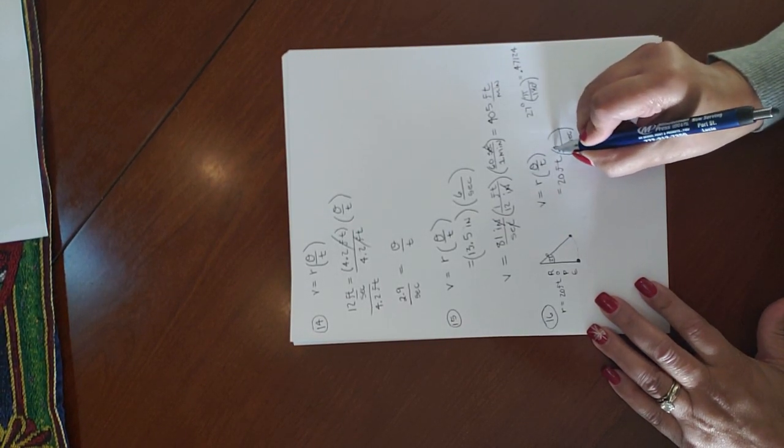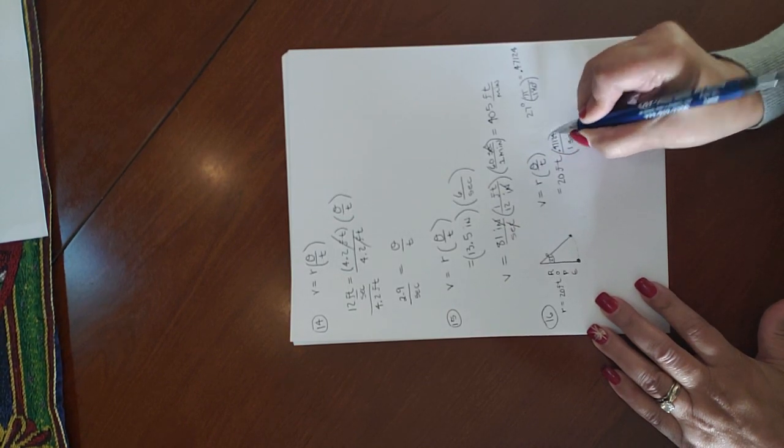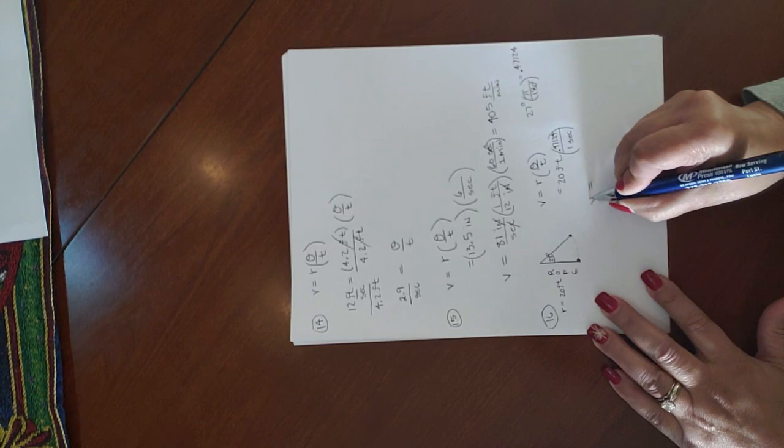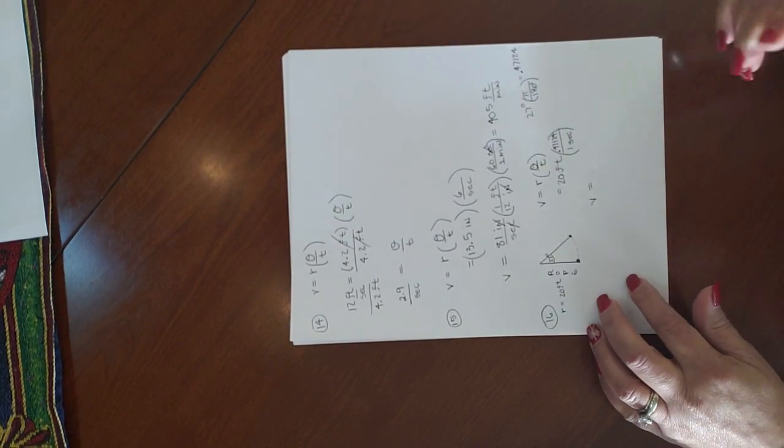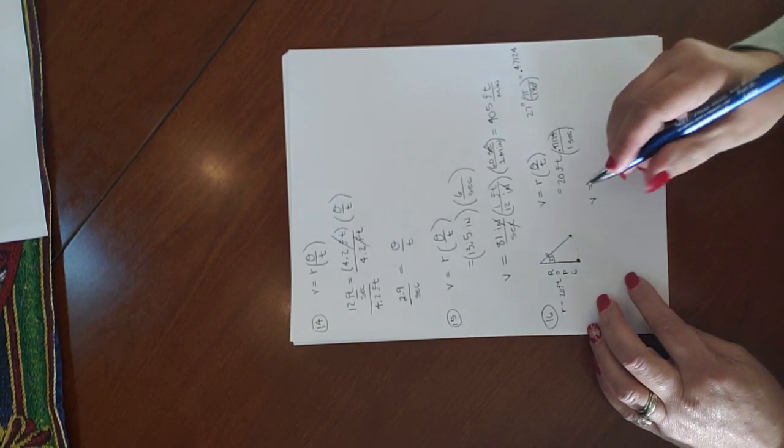But now it's in radians. Okay, so right now I'm going to be in feet per second. So times 20.